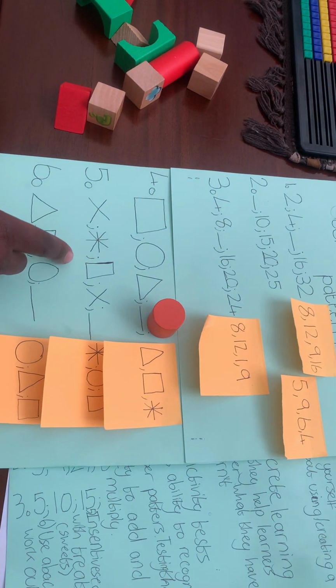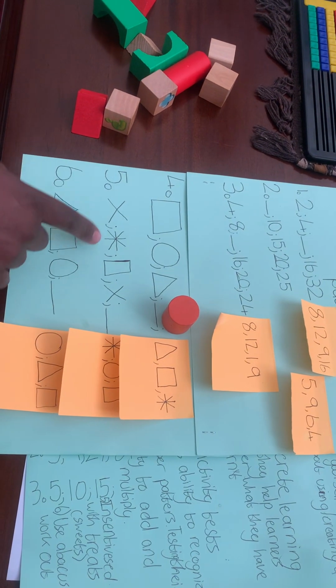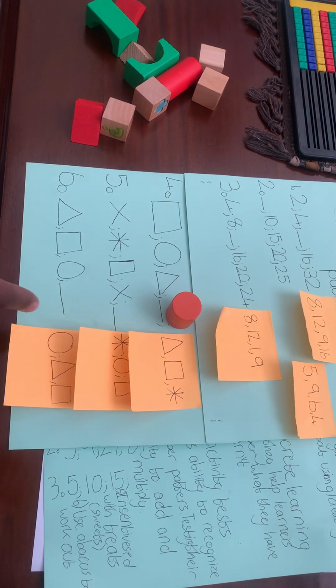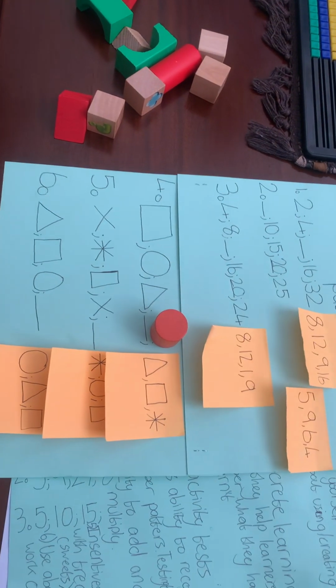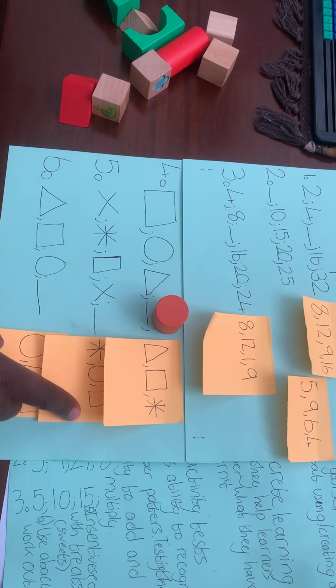All right, now we're going to go to our next illustration. We don't have the shapes for this, but that's not a problem. So we have X, star, rectangle, X. What do you think is going to follow next? Yes, Jabulani? The star. Yes, well done. Is star one of the options here? Yes, it is.